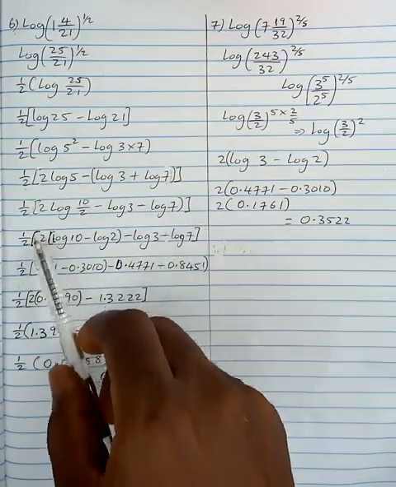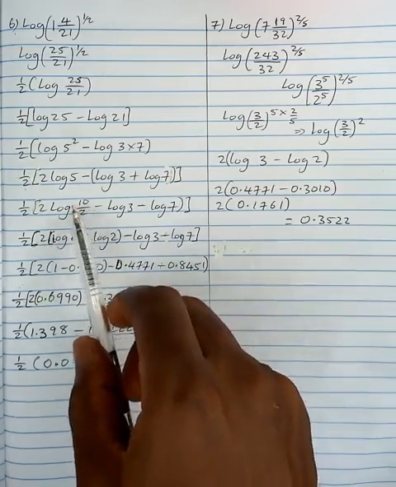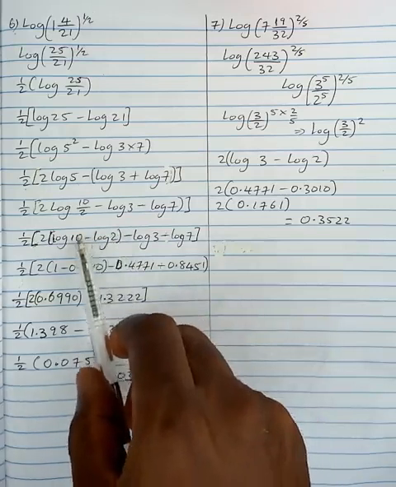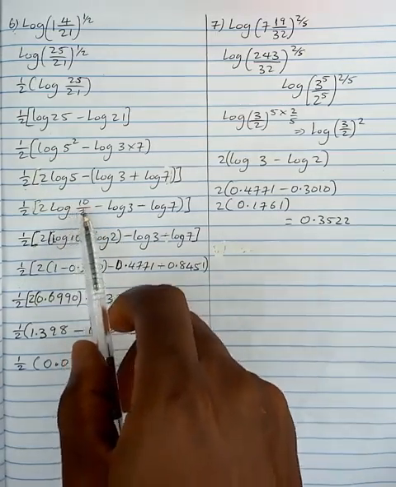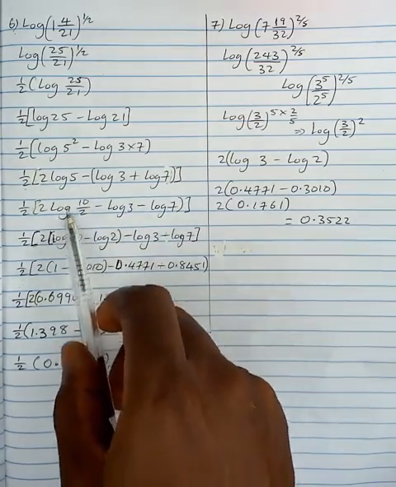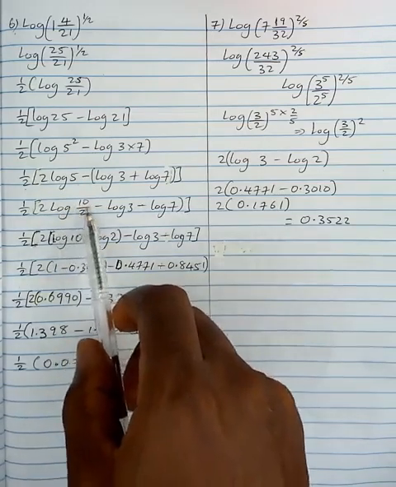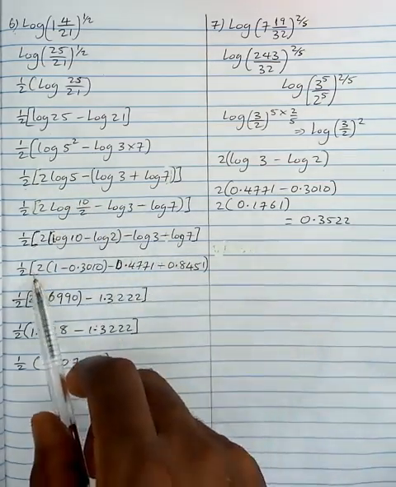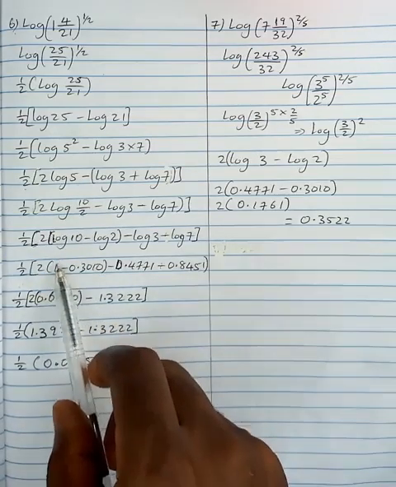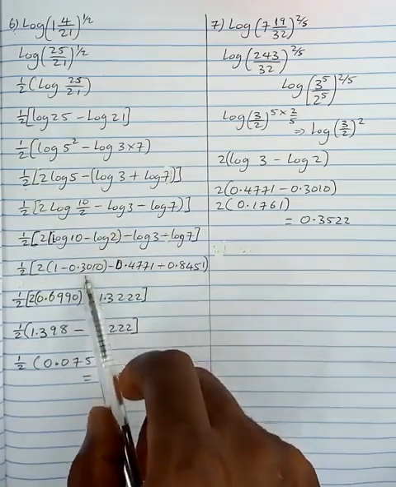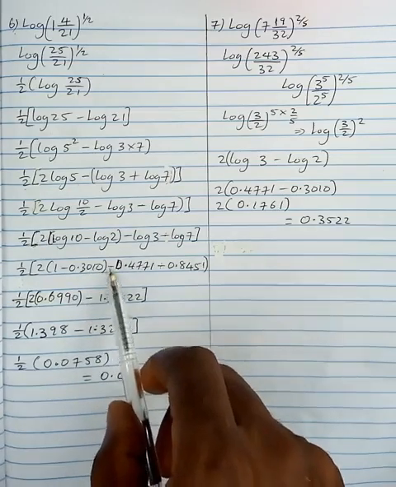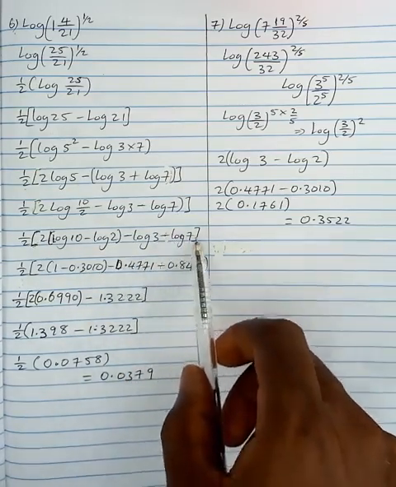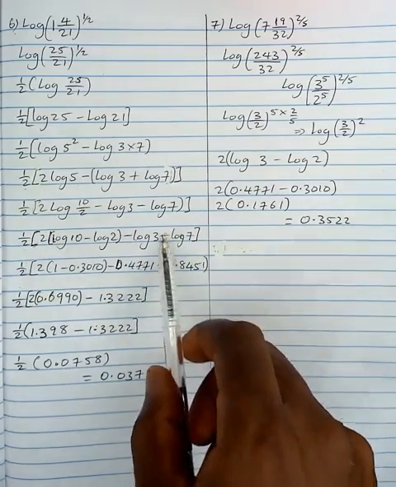So we have 1 over 2 into bracket 2 bracket. We still have to separate this one. So these 2 will affect this with a bracket. So we now have 10 over 2, that's we now have log 10, instead of division, we have minus, then log 2. Now these ones are still the way they are. Now we have 2 into bracket. Log 10, of course, is equal to 1. Minus log 2 is equal to 0.3010. Minus log 3 is equal to 0.4771. And log 7 is given to us as this minus here.